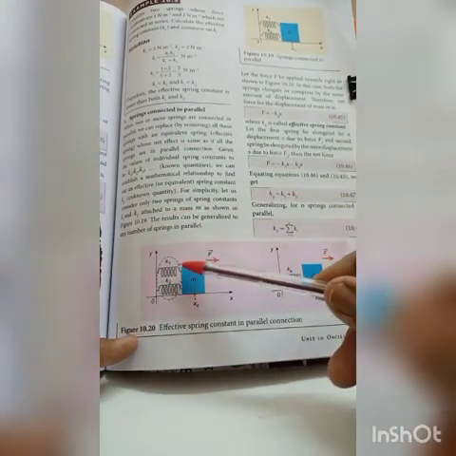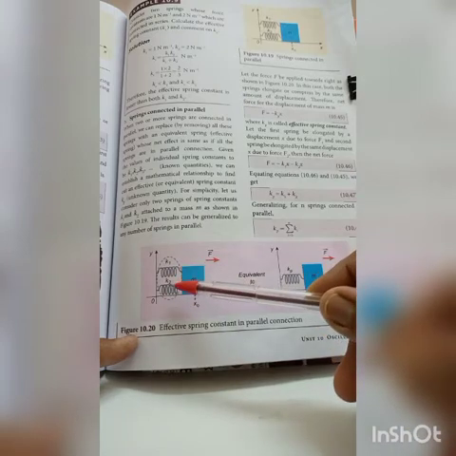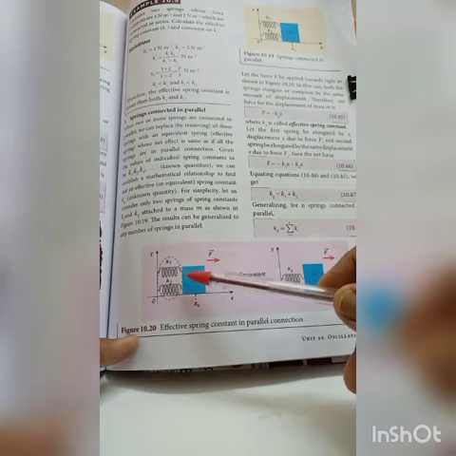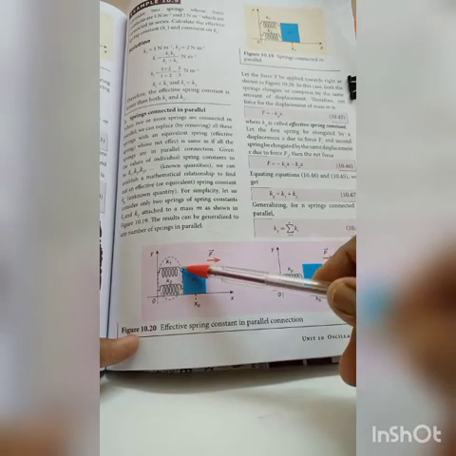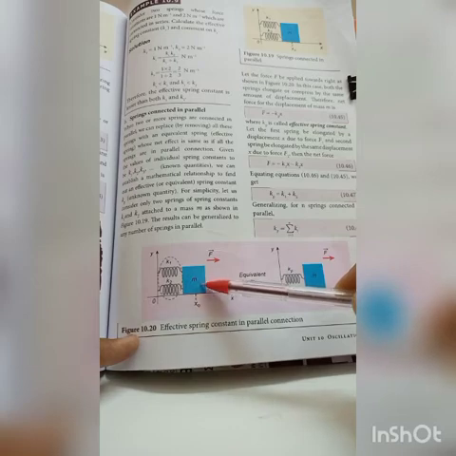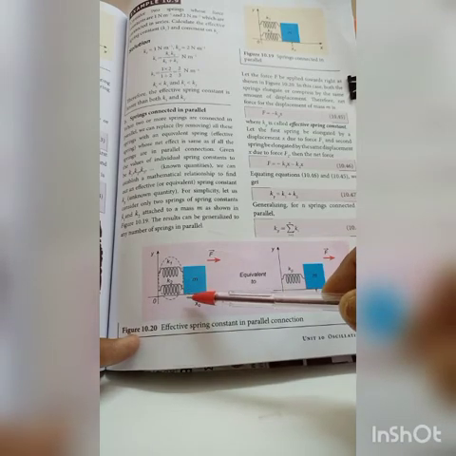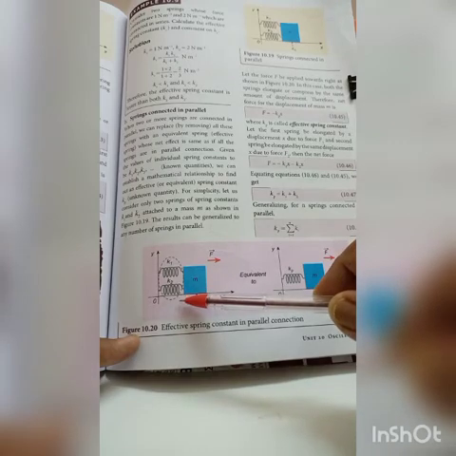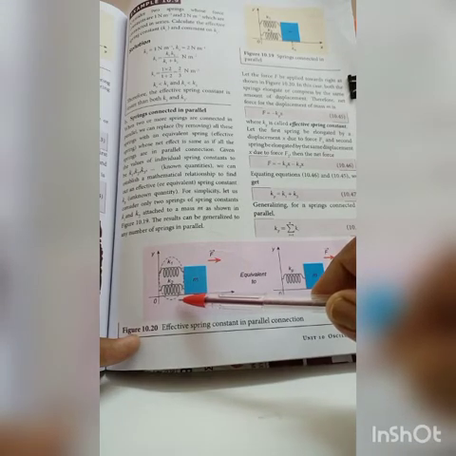They are connected in parallel. Keeping them one below the other represents the parallel connection. We can connect these two parallel connected springs to the same mass m. So this combination represents the parallel connection of two springs having different spring factors.